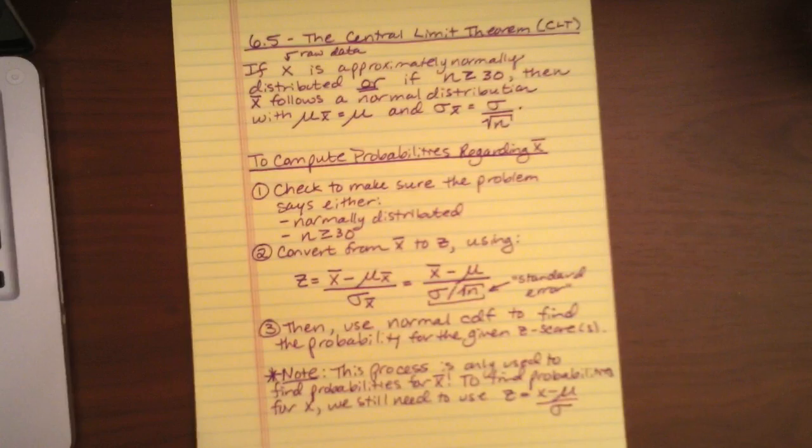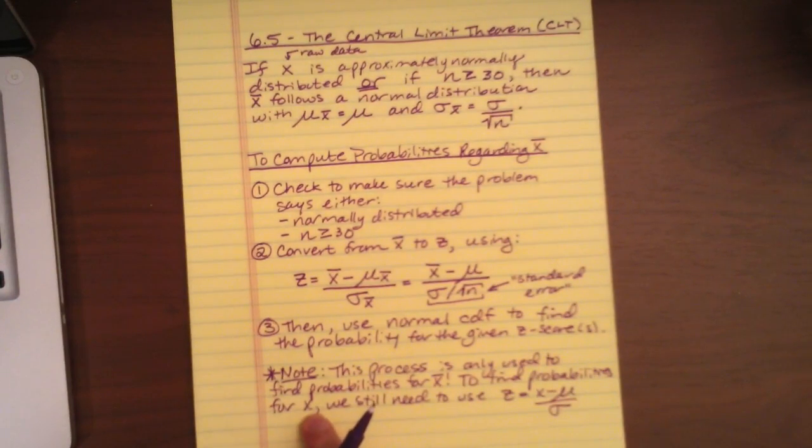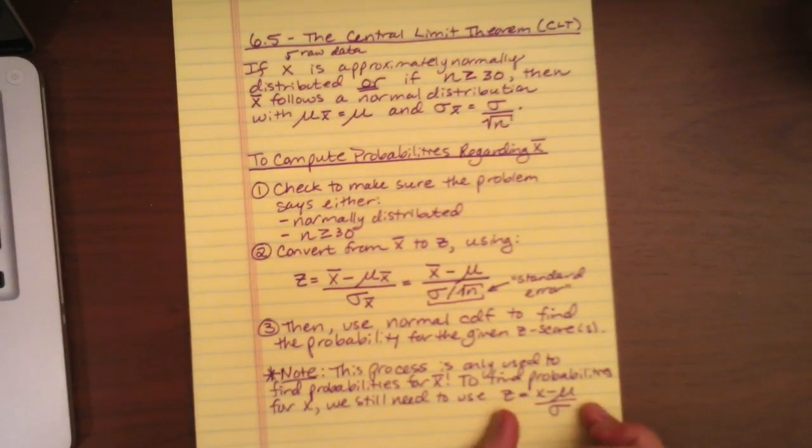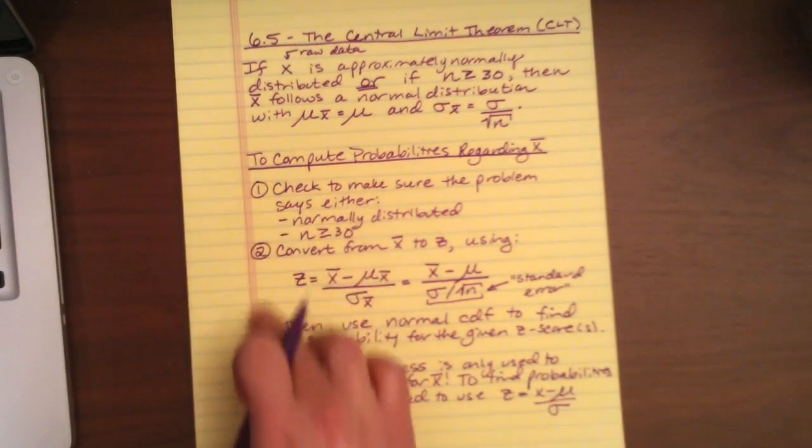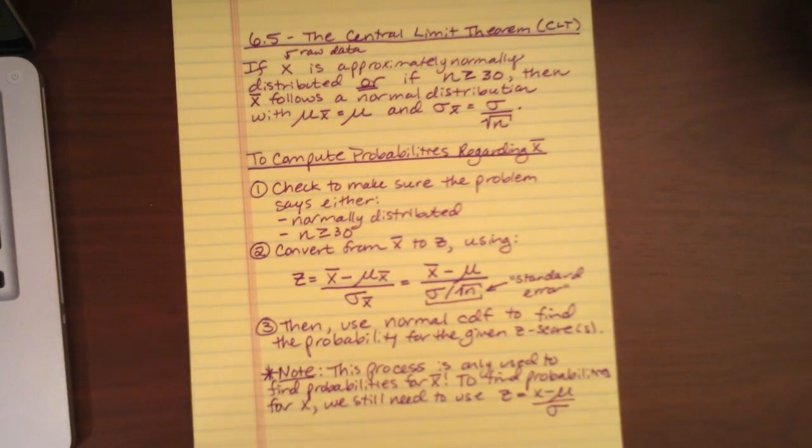Okay, so really you're going to want to read these problems very, very carefully. There are some, if I remember correctly, in section 6.5 where it asks you to find probabilities for x. And if that's all you're asked for, you're going to use the old formula that we were talking about in 6.1 through 6.3 and do those just like normal. If it asks you for a probability associated with x bar, that's when we're going to use this new three-step process. So you'll really want to read these carefully. The difference between the x and the x bar is huge. It makes a very large computational difference.